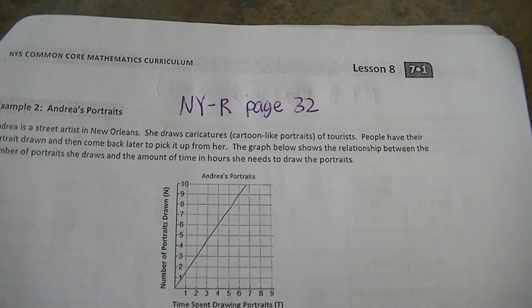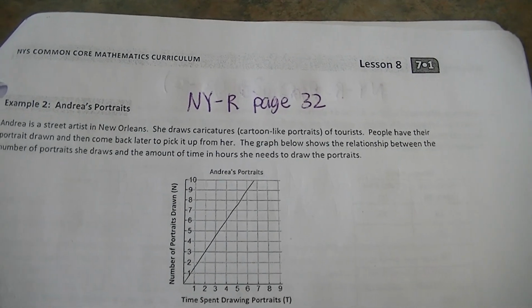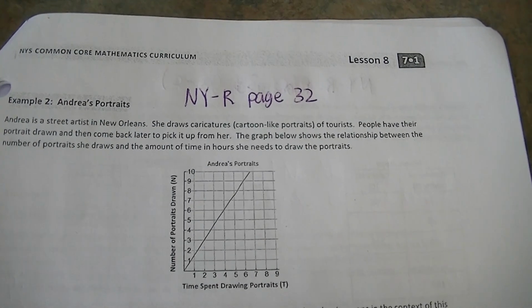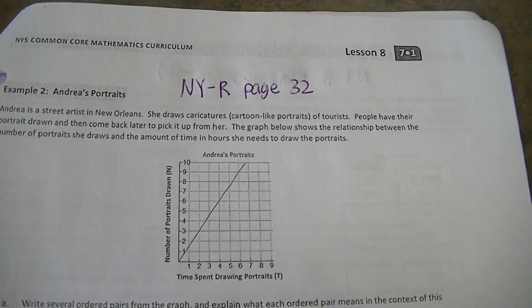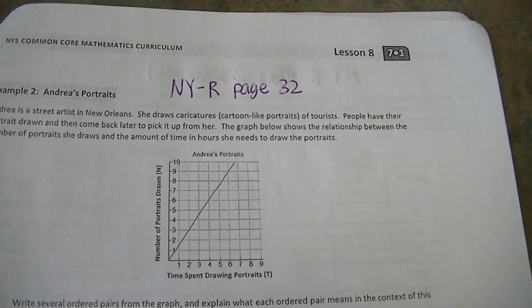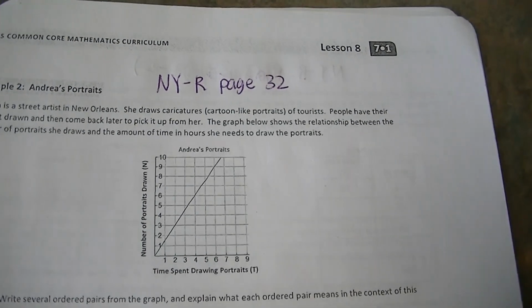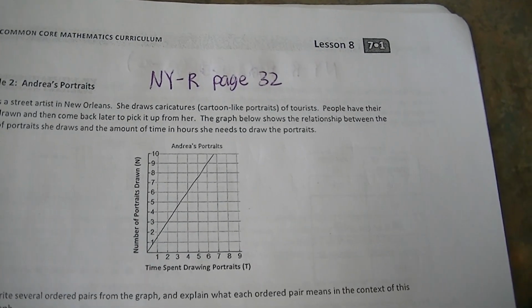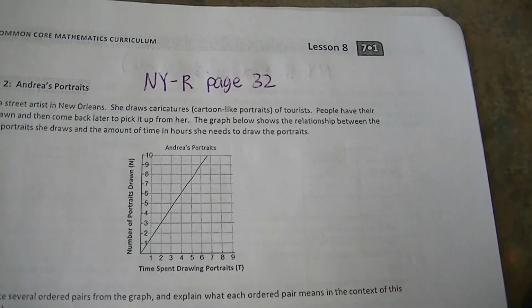This video is all about page 32 out of your math book. The example says, Andrea is a street artist in New Orleans. She draws caricatures, which are cartoon-like portraits of tourists. People have their portrait drawn and then come back later to pick it up from her.